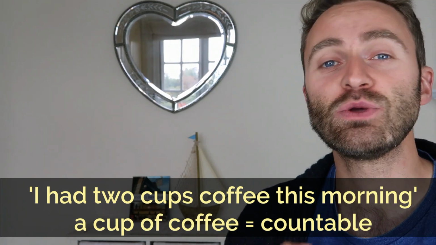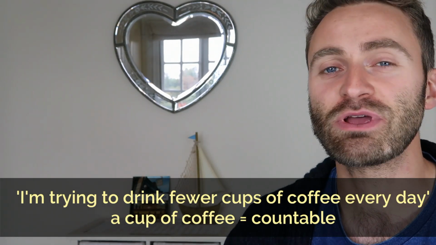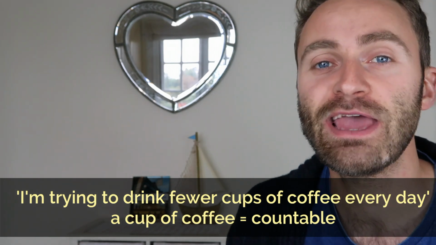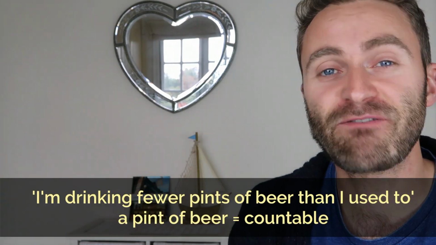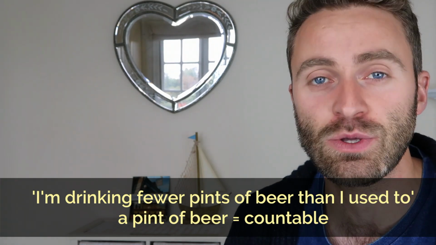So again, now we're using fewer because it's countable. So I'm trying to drink fewer cups of coffee every day. Same could be with beer. Okay, so beer or wine, any drink pretty much. So I'm drinking fewer pints of beer than I used to.